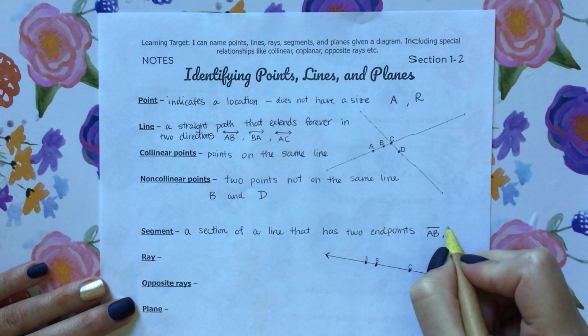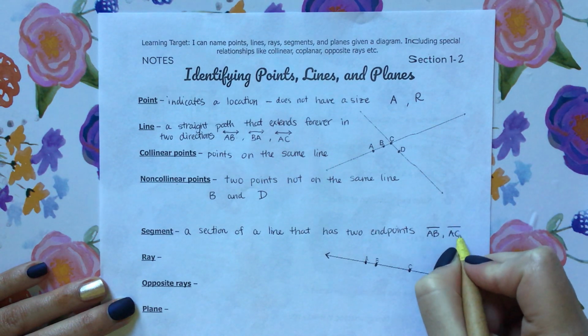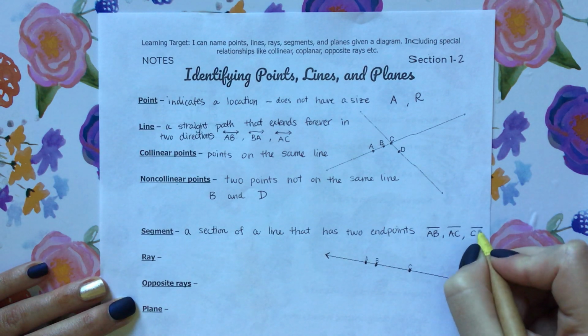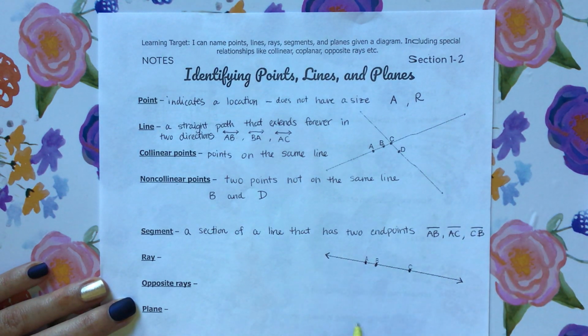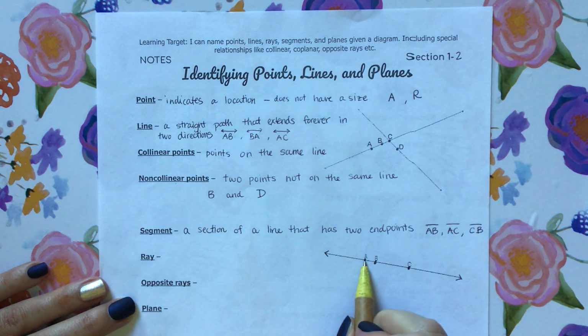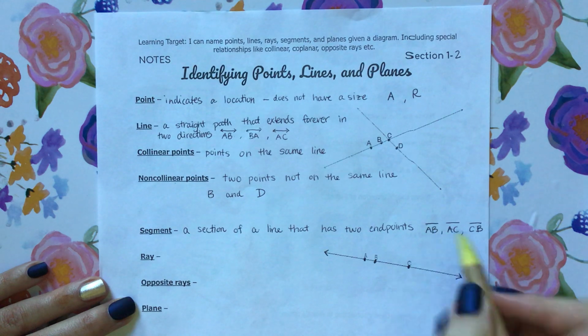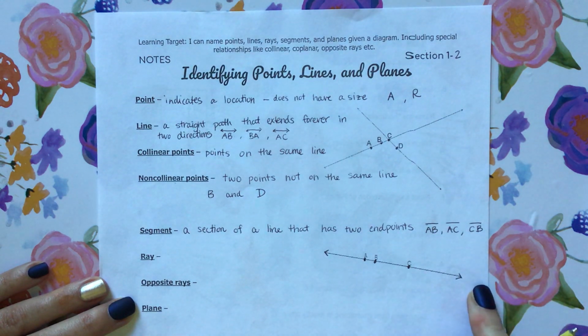Or we could have segment AC. Or we could have segment CB. We have lots of different options here. That means like AB, it's just from A to B. That's the only part that we're considering.